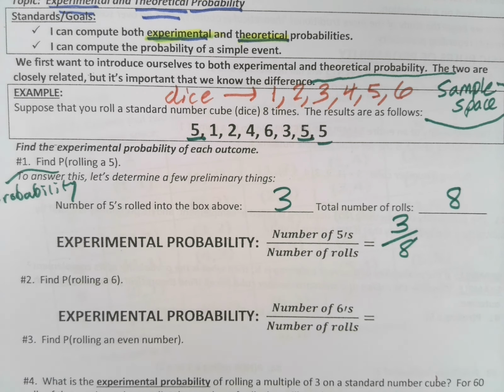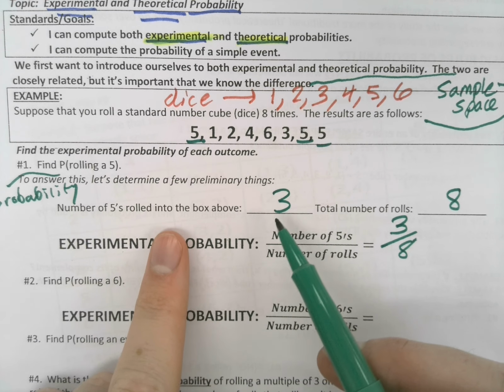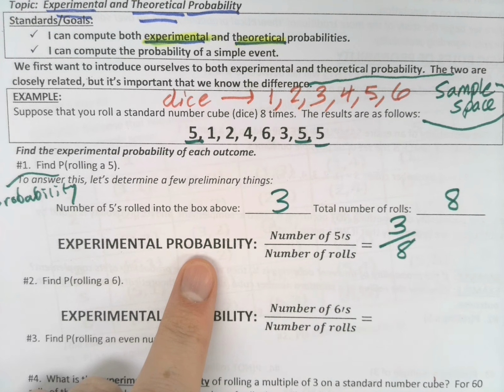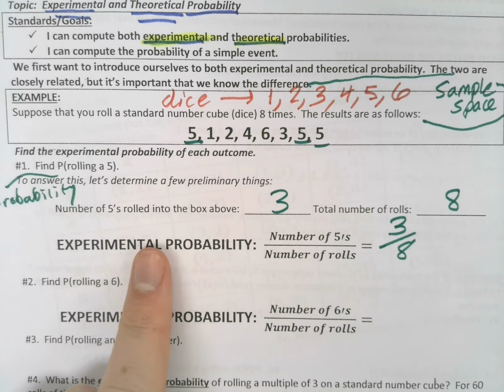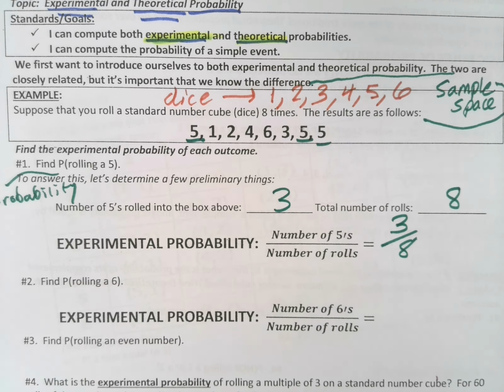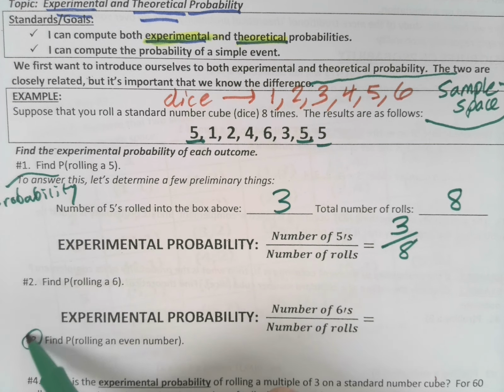Let's see if you guys got this. We rolled a 5 3 times, the first roll and the last 2 rolls, out of 8 total rolls. So our experimental probability, in this experiment, your chances of getting a 5 are 3 out of 8. So that is the experimental probability. It's obviously not the same as the normal probability, or what we're going to learn is called theoretical. Try number 2 for me, and then see if you feel good about number 3.